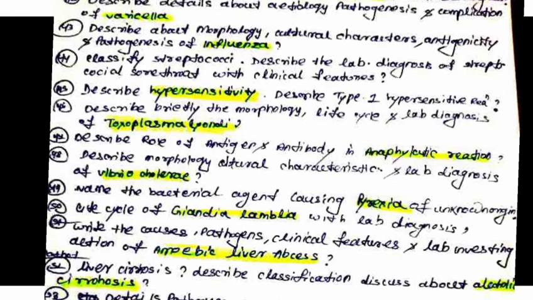Now our next question is about the influenza virus. So what is the question? That is the morphology of influenza virus, lab diagnosis, pathogenicity and the antigenic property of the influenza virus.